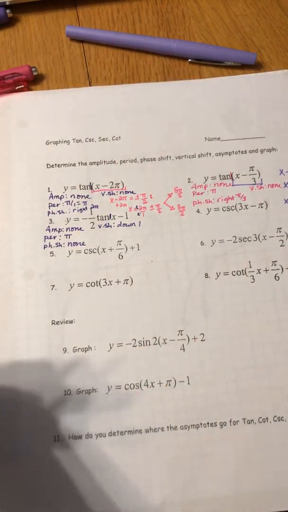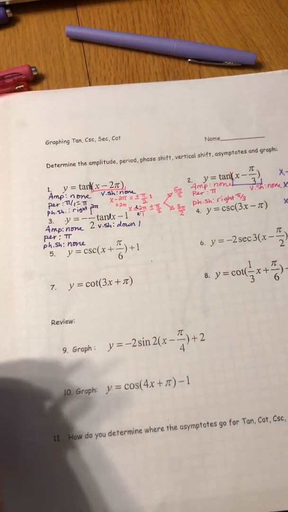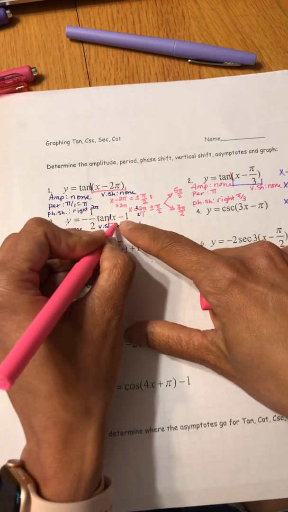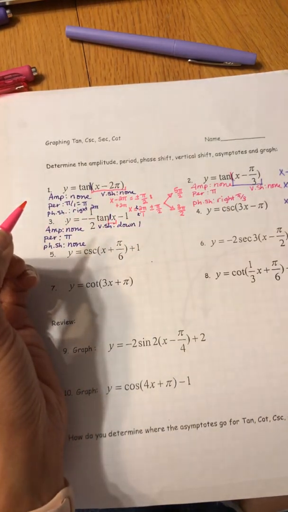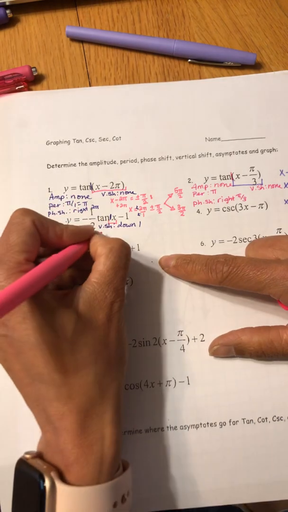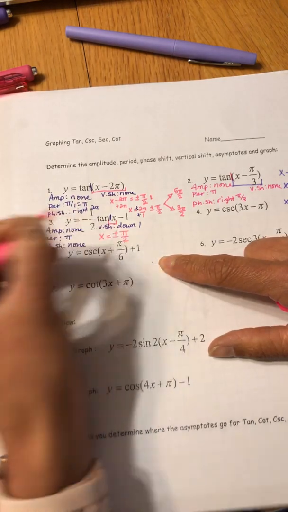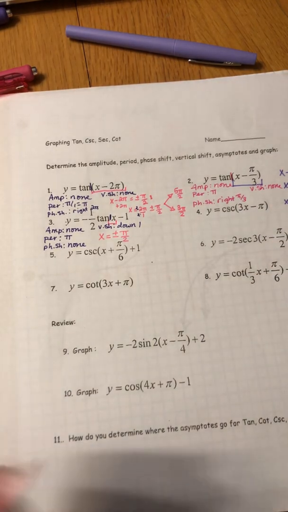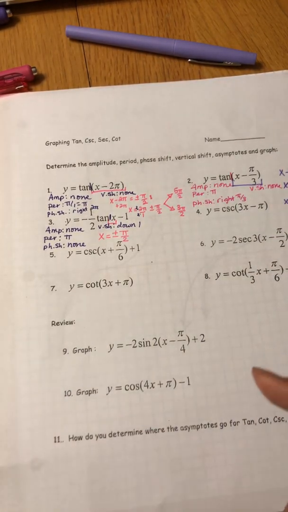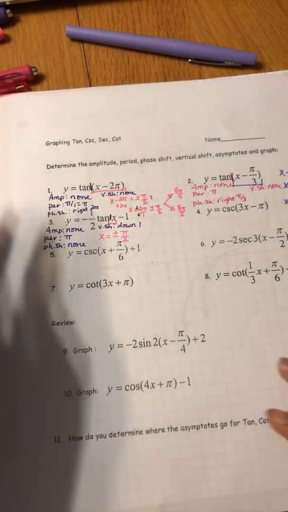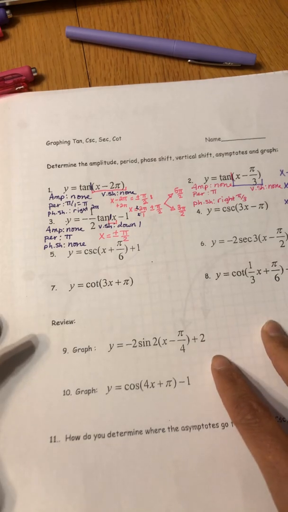So we take the b times x minus c part. And here's where it might get a little bit confusing, because the b times x minus c part is just this, which means it's just a 1x. So we set x equal to plus or minus pi over 2. So my asymptotes are at positive pi over 2 and negative pi over 2. So I didn't even have to do any work for that. So that was actually really easy. Okay, so I am good to go back to the graph paper and graph number 3.